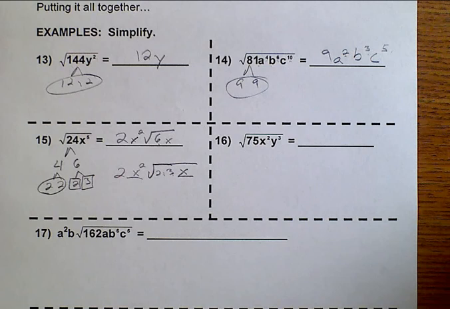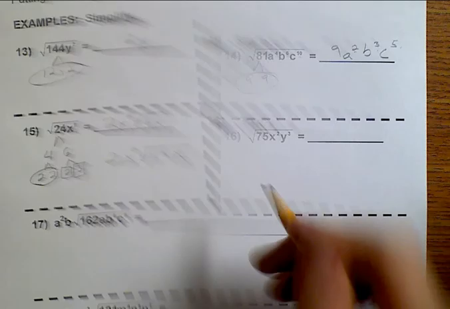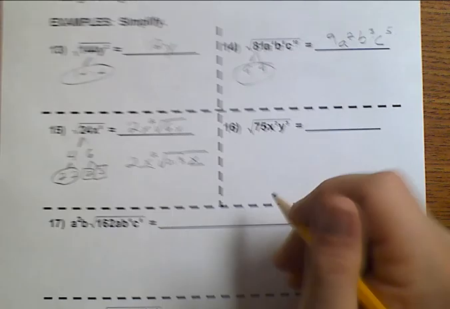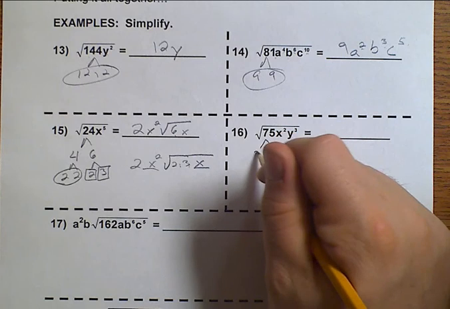Let's go and take a look at number 16. Well, 75, I happen to know, is 3 quarters.